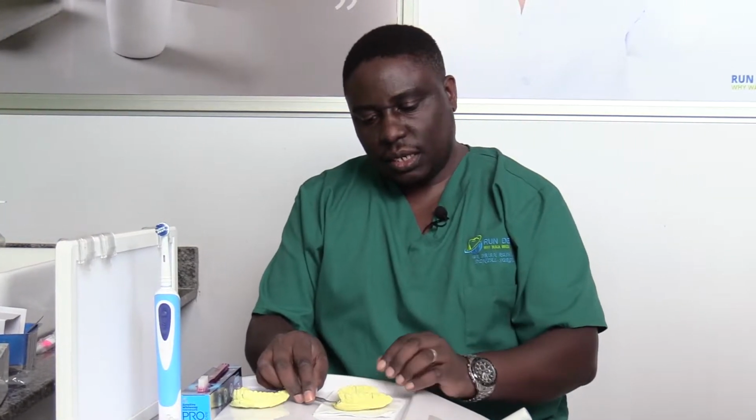Tooth decay, what we call scientifically dental caries, is basically the dissolution of the tooth material due to accumulation of plaque on the teeth. This dissolution of calcium ions and other ions leads to cavities, which lead to pain and what we call pulpitis.